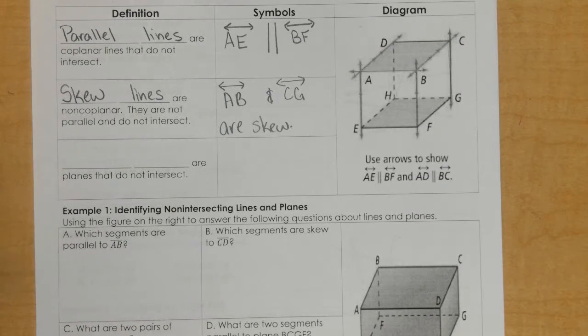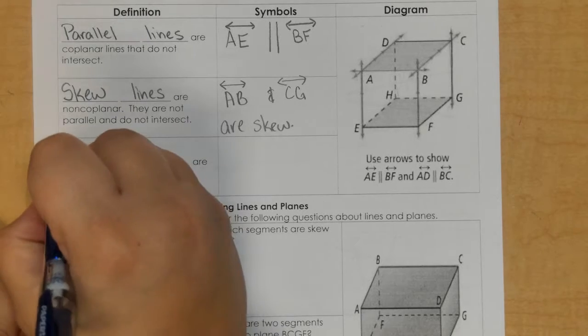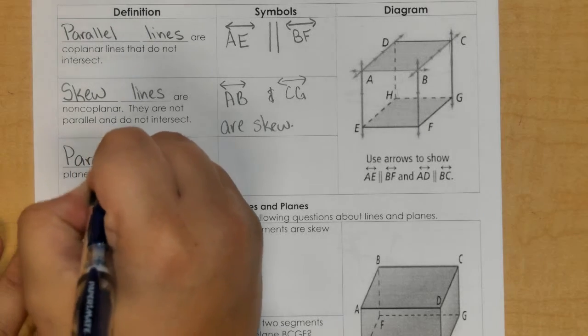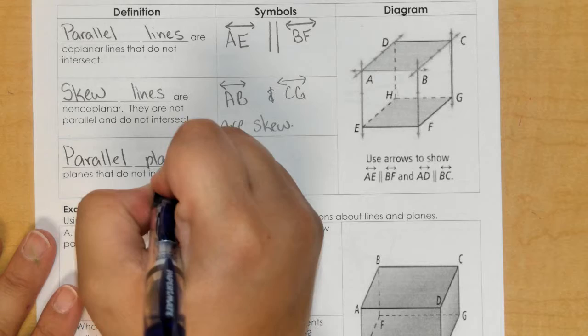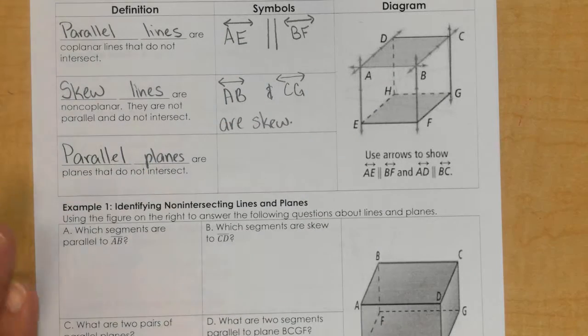Okay, and then lastly for definitions, we're going to talk about parallel planes. And they're planes that do not intersect.